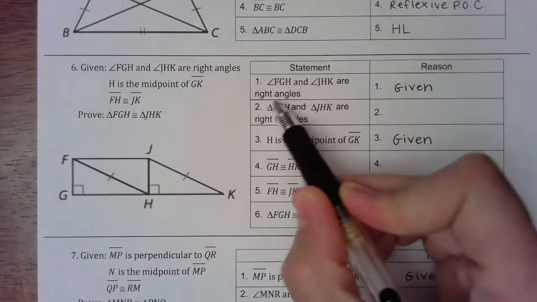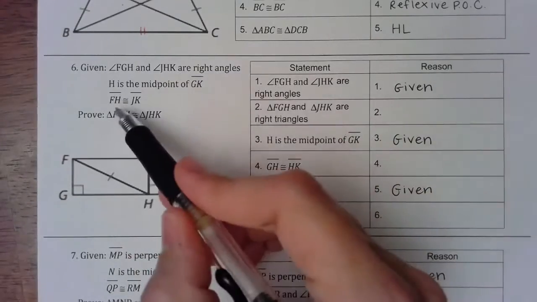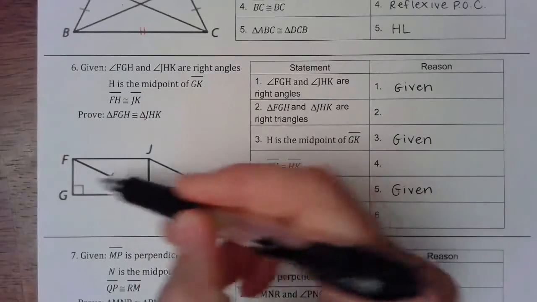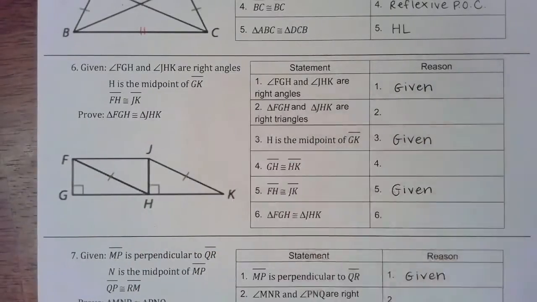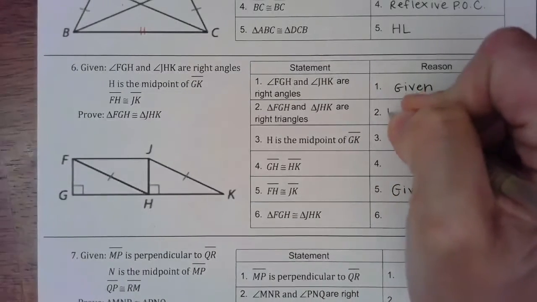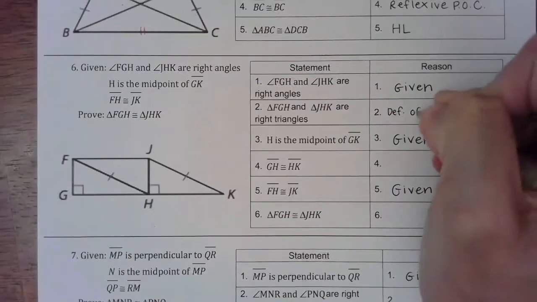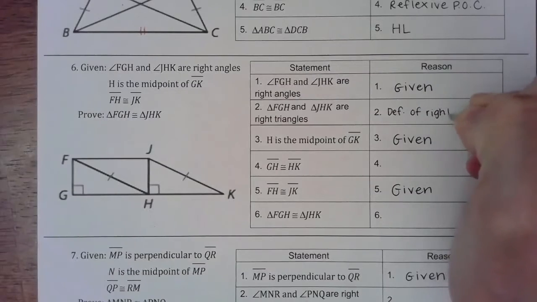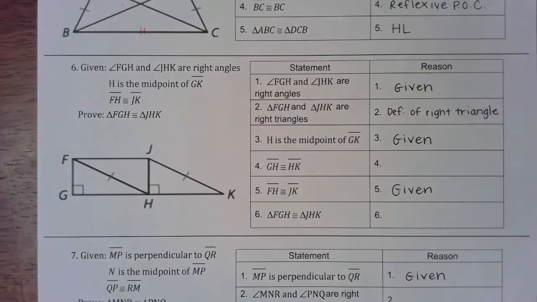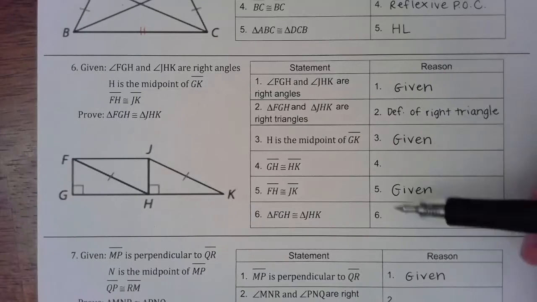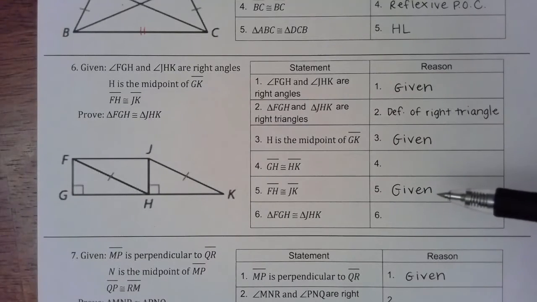Because these 2 angles are right angles, that makes triangle FGH, the little one over here, and triangle JHK, the little one over here, right triangles, and that's because that's what the definition of right triangles is. Anytime you see them saying that it's a right triangle, that means that later you're probably going to use HL somewhere in your proof.